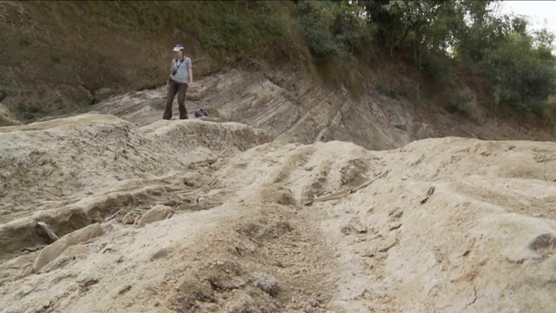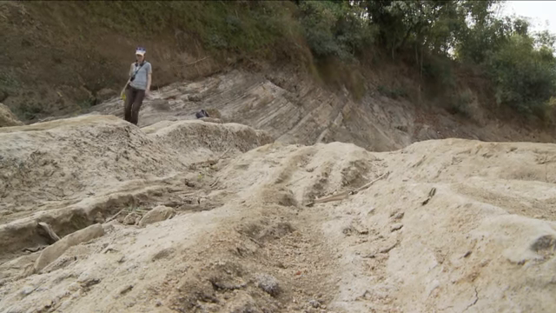It is very important to determine the fault location in order to assess the seismic events, because if the Dauki Fault is located 10 kilometers to the south, that means the source of the earthquakes is more close to the capital city Dhaka.